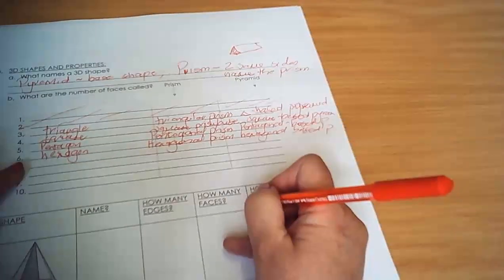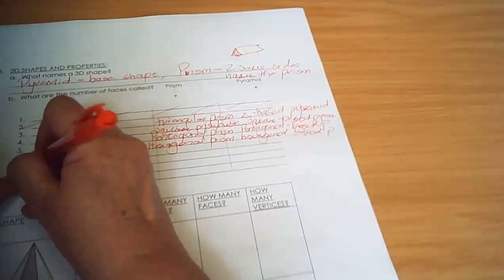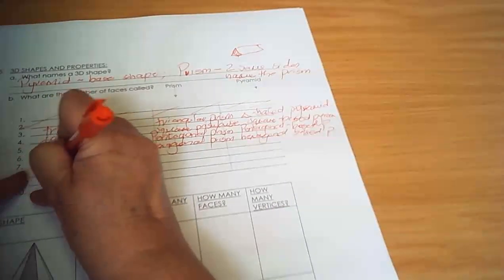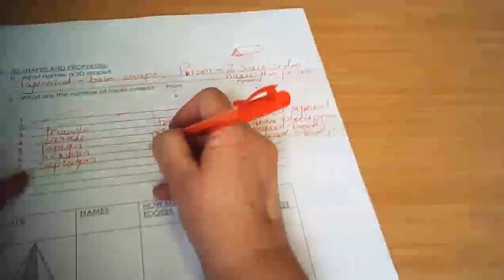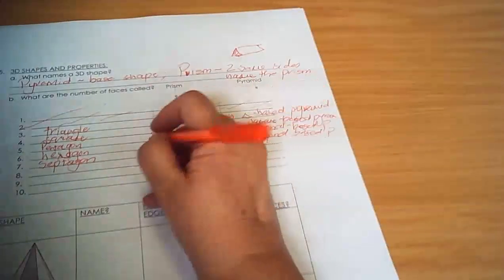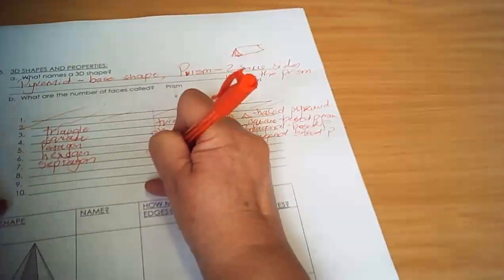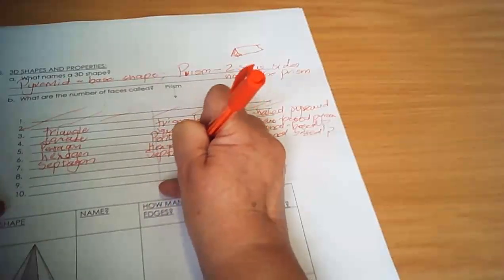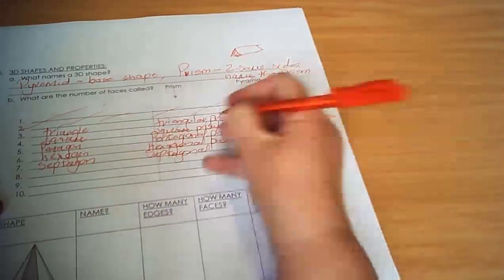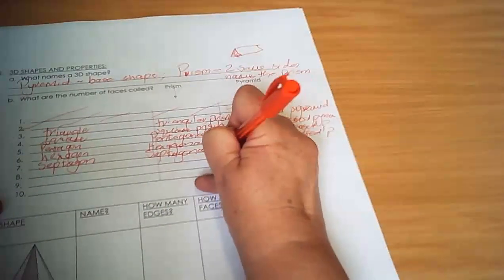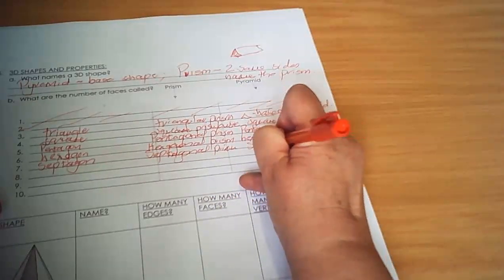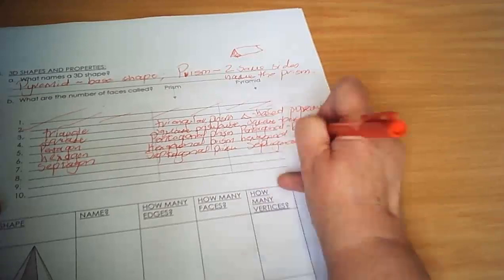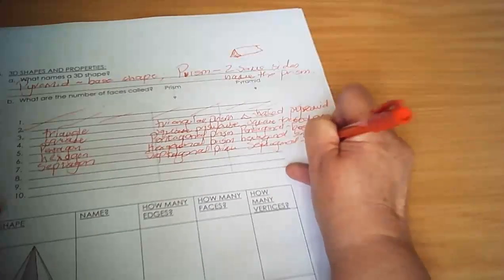Okay. The 7 sides is a septagon, and if it's a prism, it's a septagonal prism, or septagonal based pyramid.